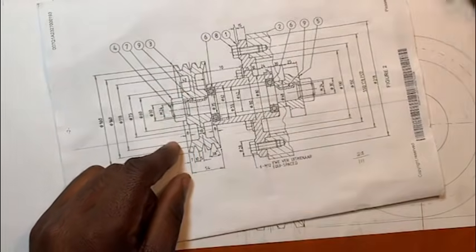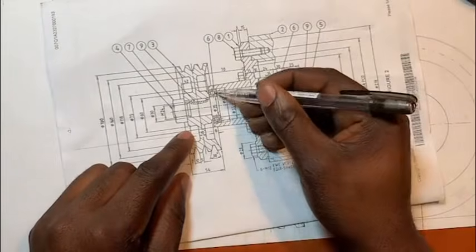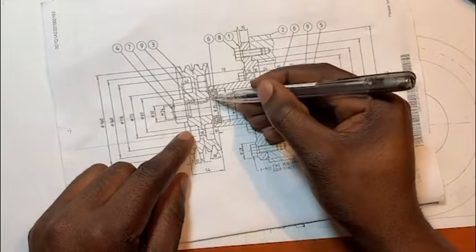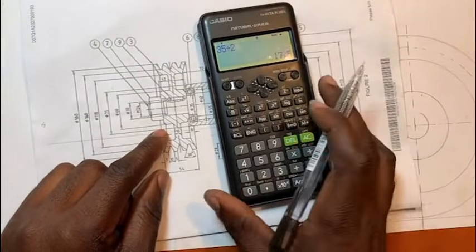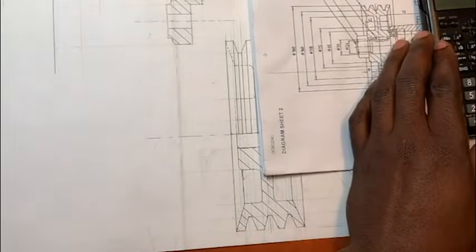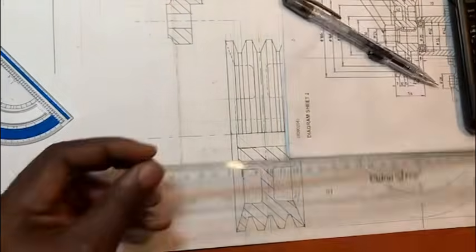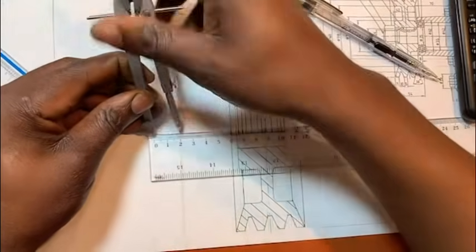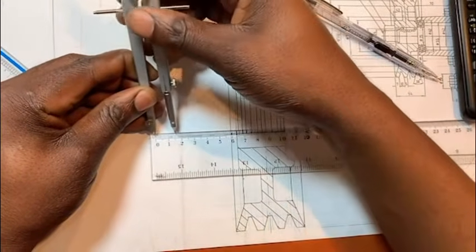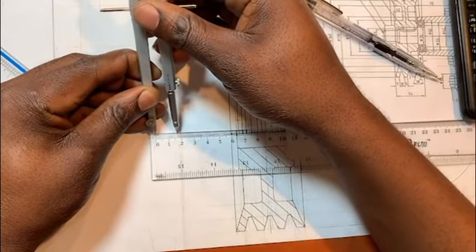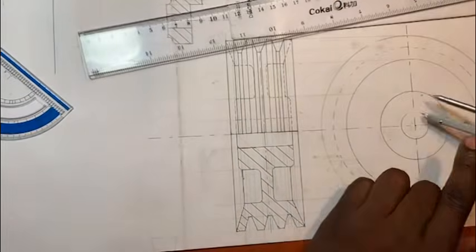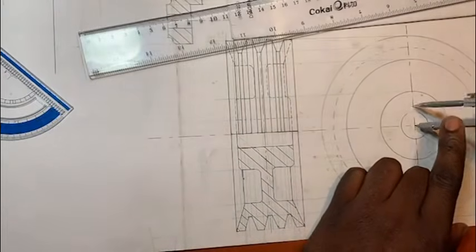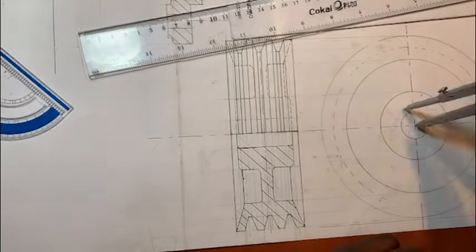39. So that one, we are given diameter 35 from here till right here. So if I say 35 divided by 2, I'm getting how much? 17.5. So 17.5, between 17 and 18. Then I can come and place it here. And there you go.